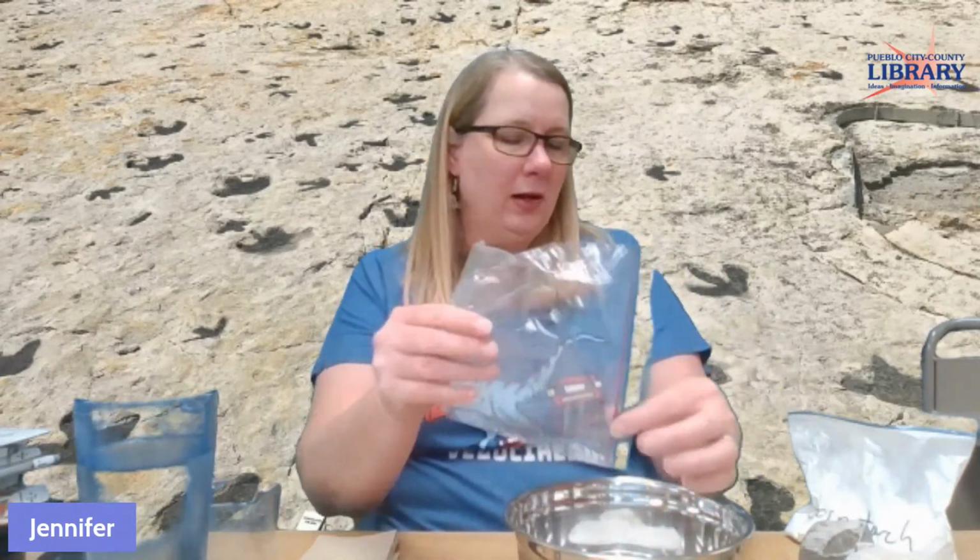Now this will be a little bit messy, so if you have a table on your patio or deck outside and it's nice weather, that would be a great place to do this. If you're on your kitchen or dining table, you might want to put down a plastic tablecloth or some newspapers to protect your table. And I always recommend that we have adult supervision when doing any of our science activities.